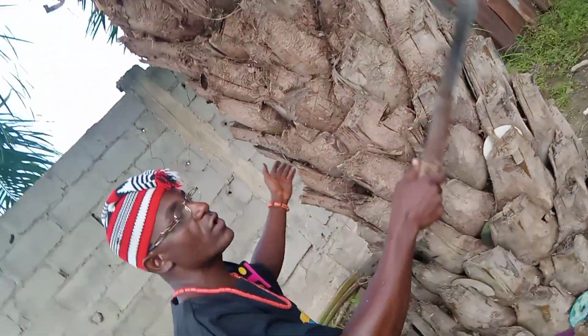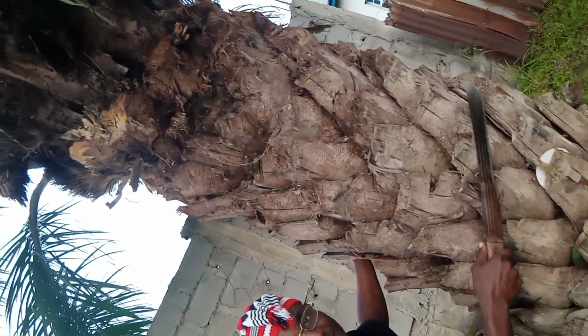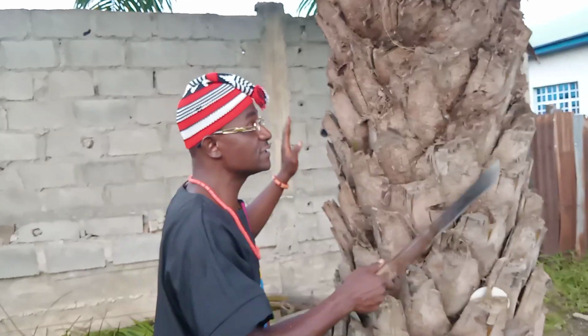This is called palm tree. Palm tree. That is the oil palm tree. The oil palm tree.